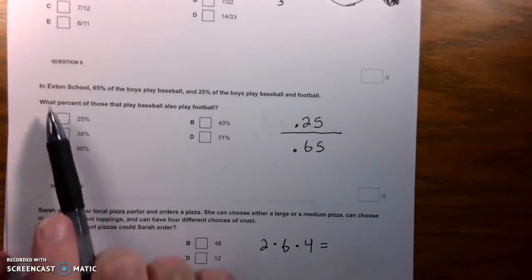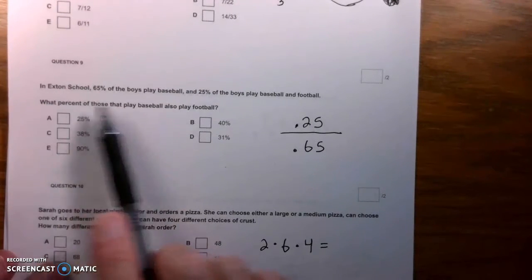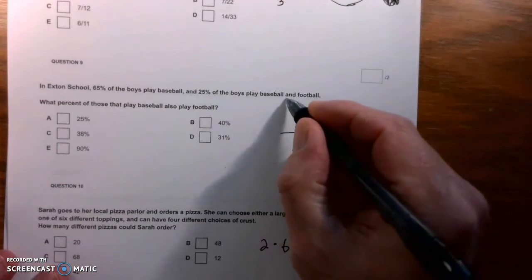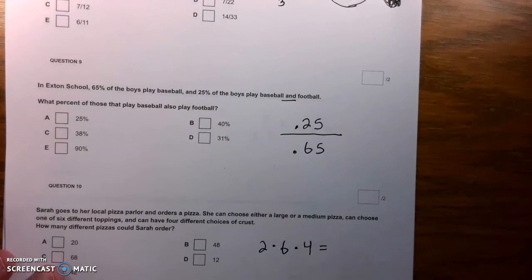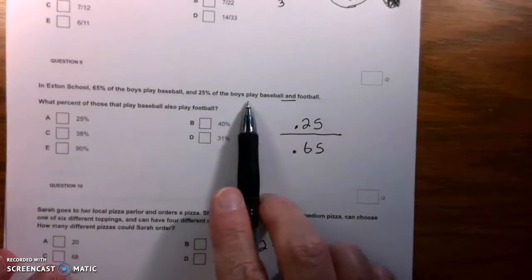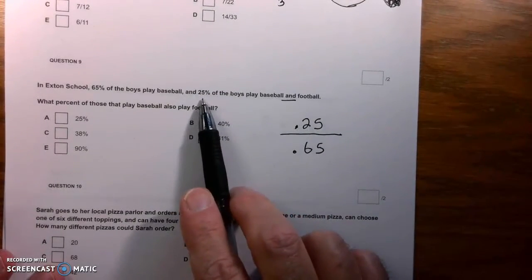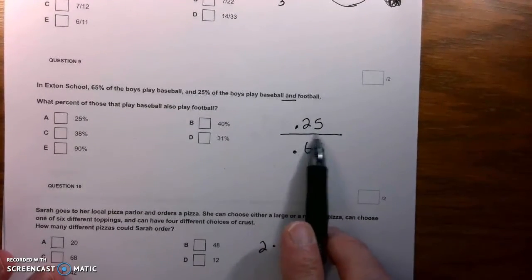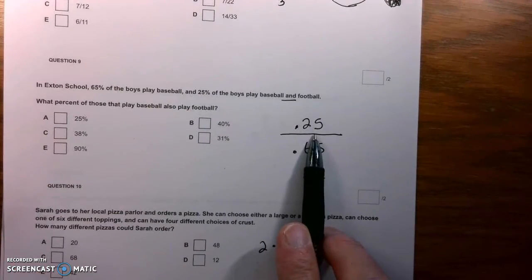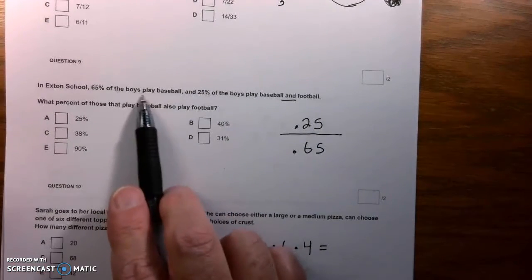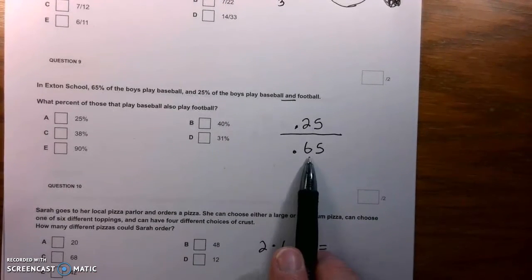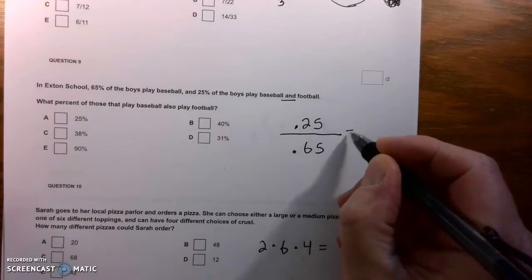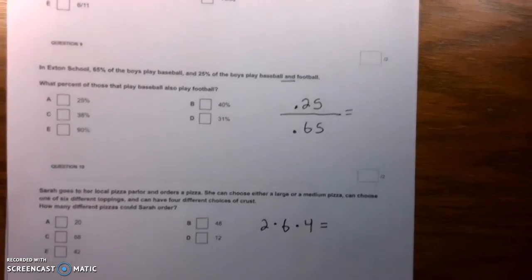All right, number 9 is to eat in school. This is the one where you find the and put it on top. It says 25% of the boys play baseball and football. 25%, 0.25 goes on top. The other number is how many boys play baseball. 65%, that goes in the bottom. All right, 0.65. You'll find your answer there.